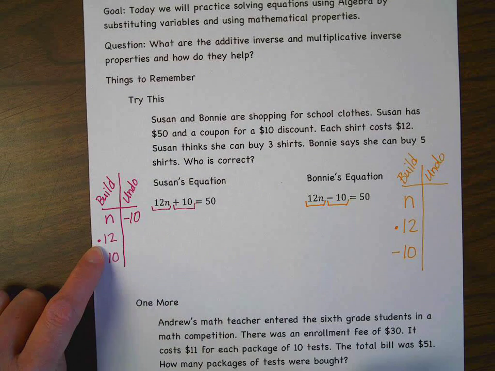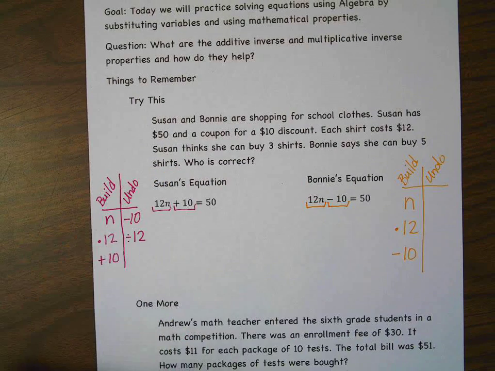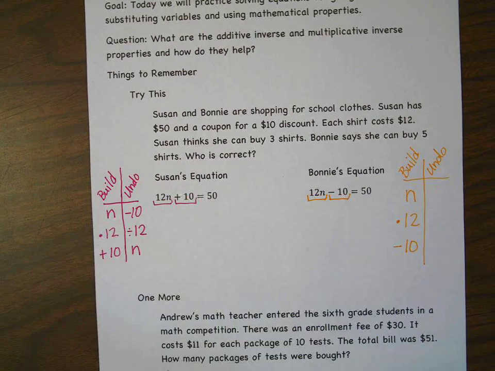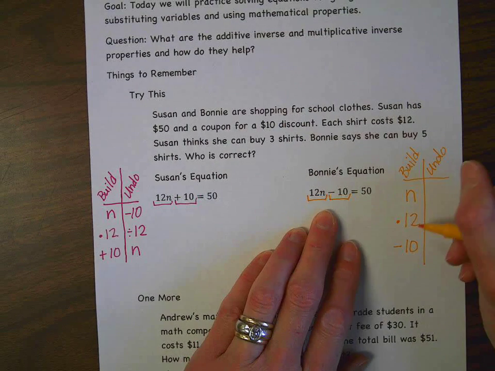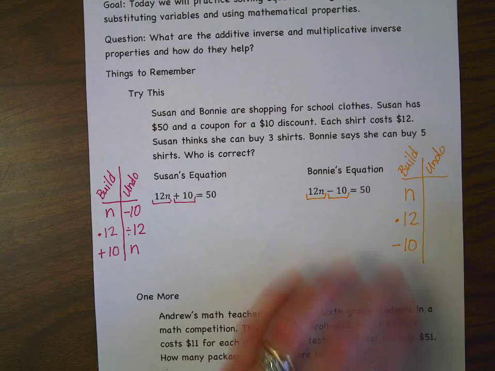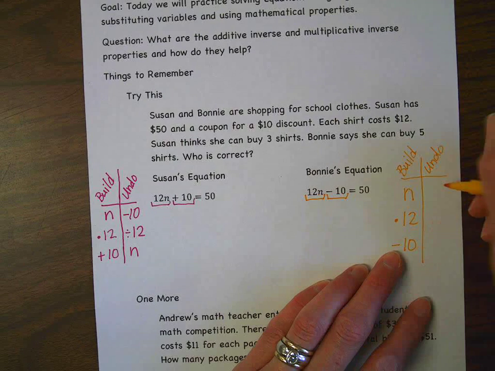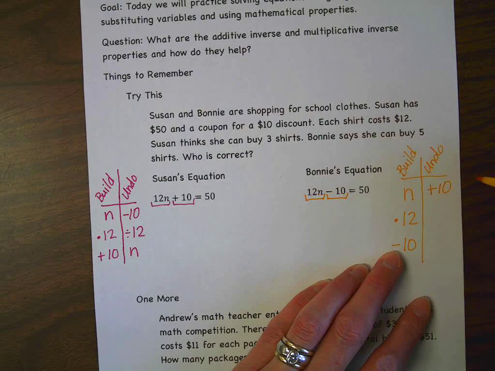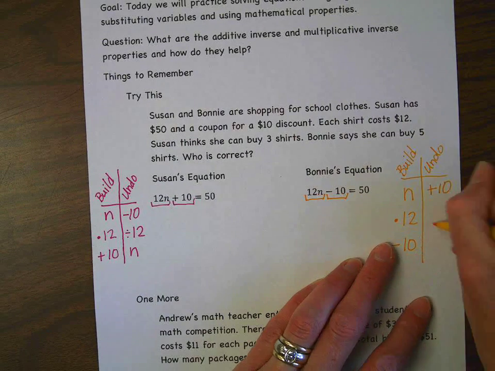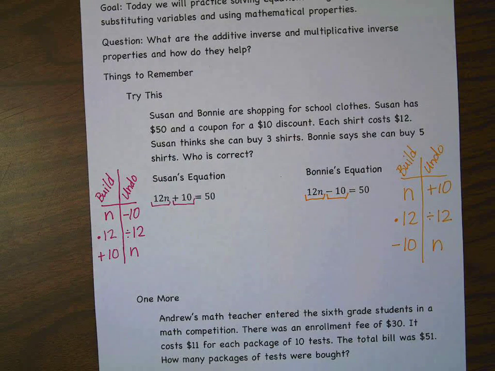Then the opposite of multiplying by 12 is dividing by 12, and that's the multiplicative inverse. And then you're left with N. Okay, so that's Susan's. Sorry. Now let's look at Bonnie's. On Bonnie's, we multiplied by 12 and we subtracted 10. So to undo that, we always work backwards. The opposite of subtracting 10 is adding 10. The opposite of multiplying by 12 is dividing by 12, and then we'll be left with N.